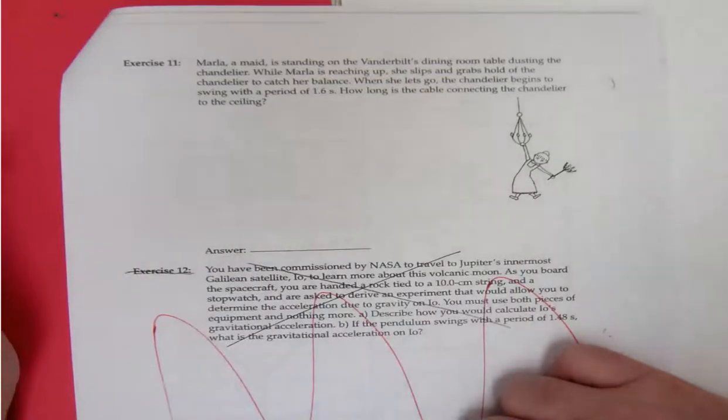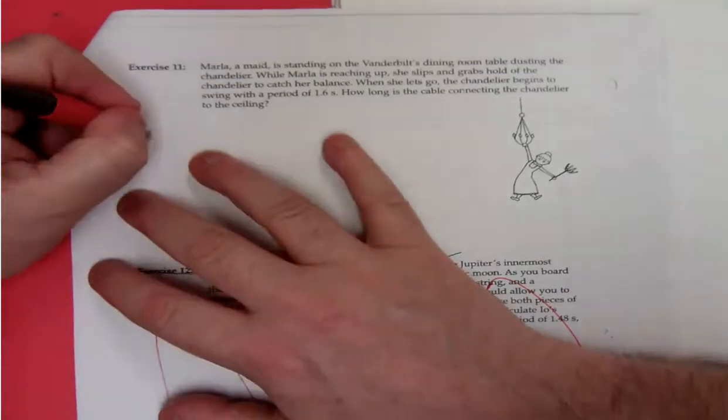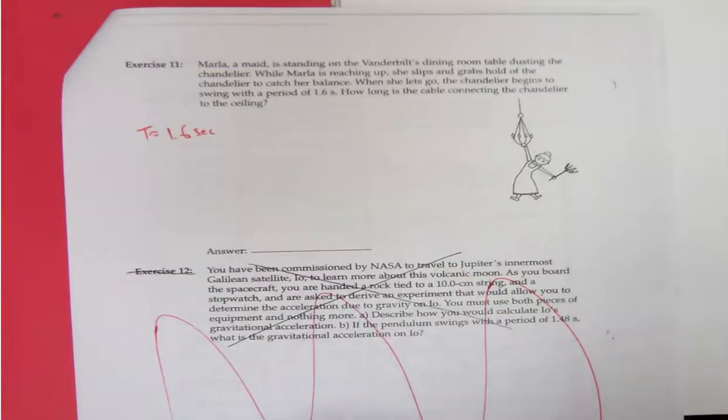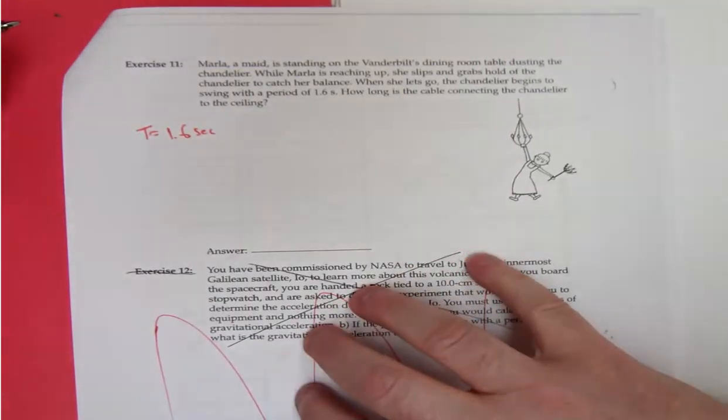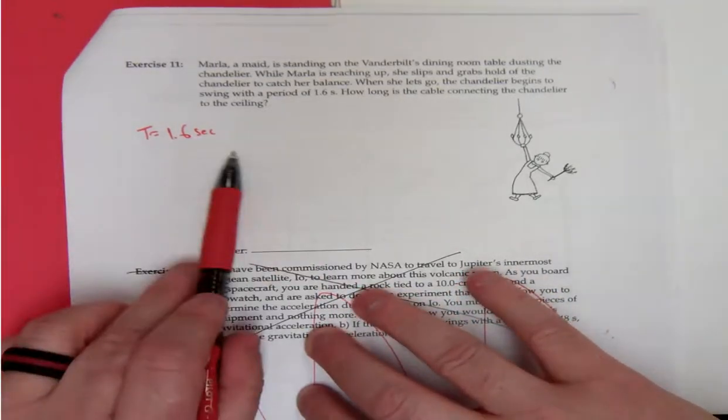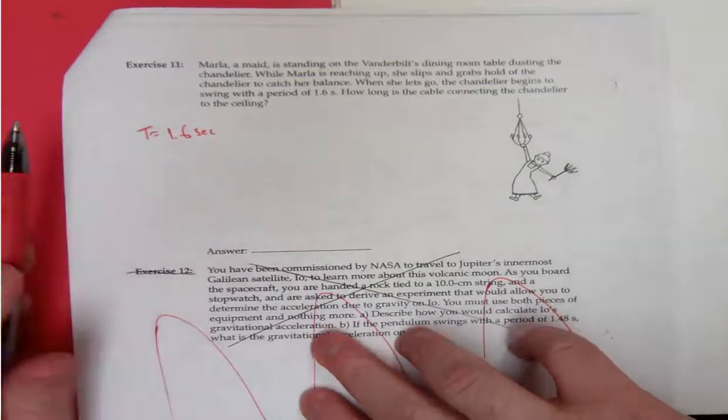When she lets go, the chandelier begins swinging at a period of 1.6. So, we have our period, which is 1.6 seconds, periods in seconds. And so in other words, for it to swing back and forth one time takes 1.6 seconds.